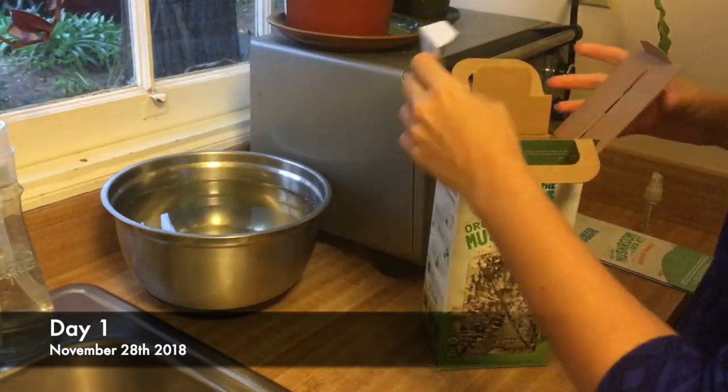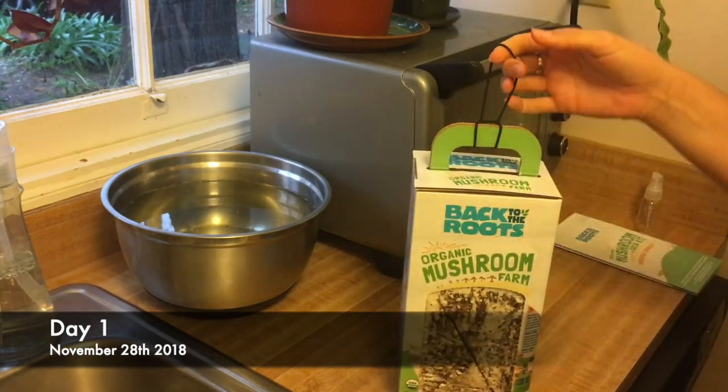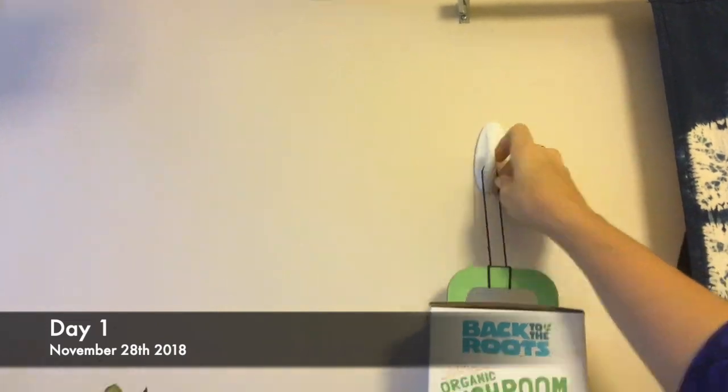I really enjoyed this process and was excited to see how much the mushrooms grew each day. I am especially looking forward to eating the fruiting bodies of my labor.